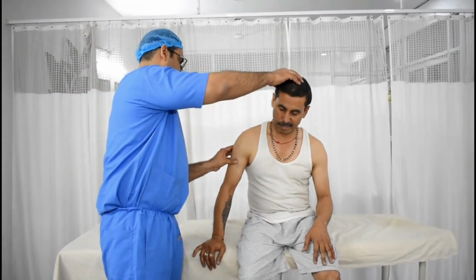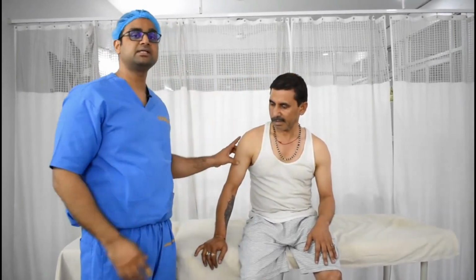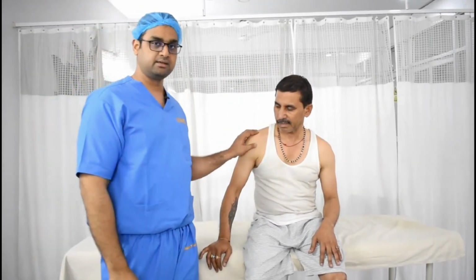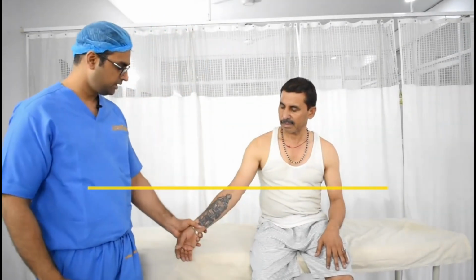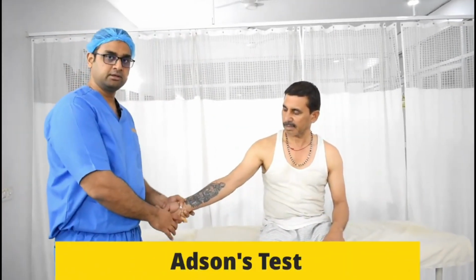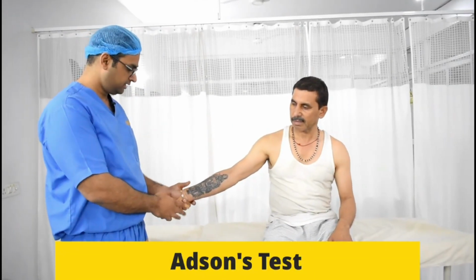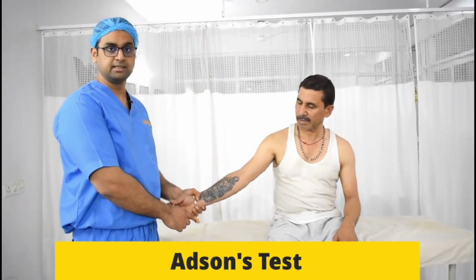So now coming on to the next test. The next two tests are basically for thoracic outlet syndrome. You should know two tests for thoracic outlet syndrome, because very commonly in DNB or MS exam, the examiner asks you to differentiate between cervical spine pathology and thoracic outlet syndrome. So the first test is the Addison's test, in which you abduct and externally rotate the patient's arm to say around 30 degrees.